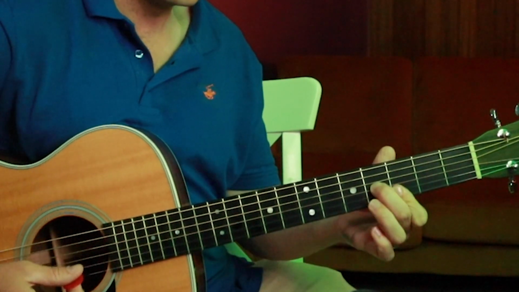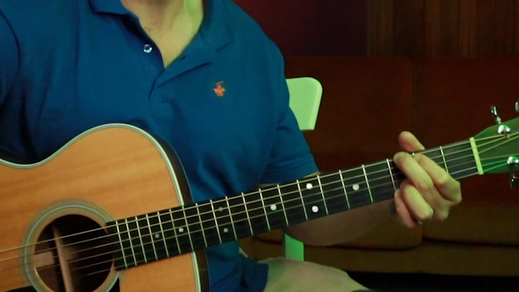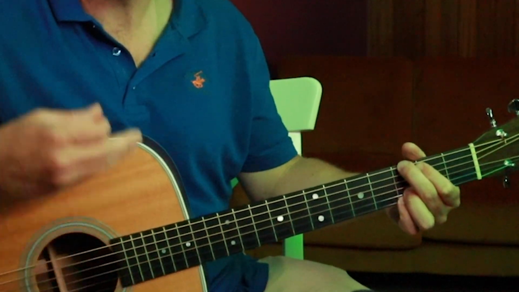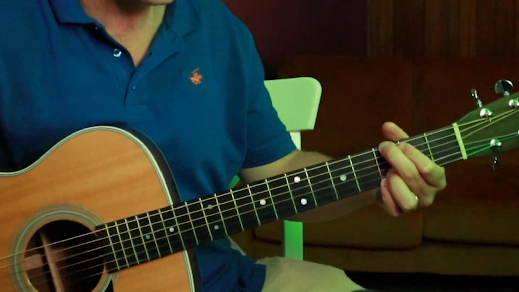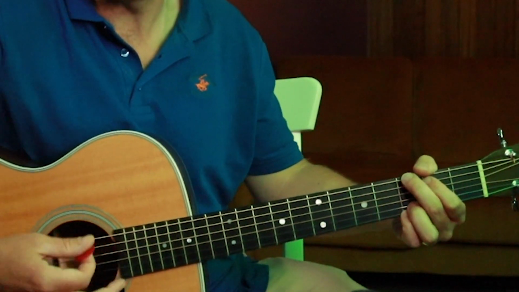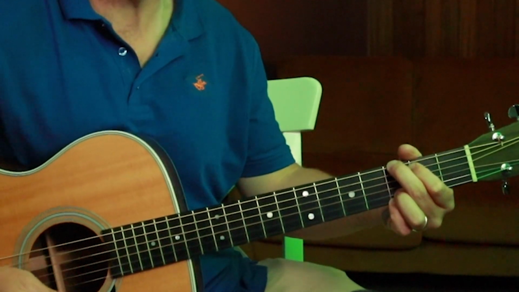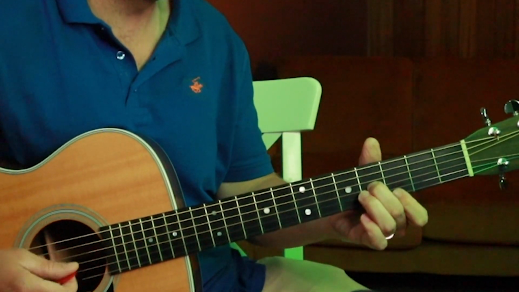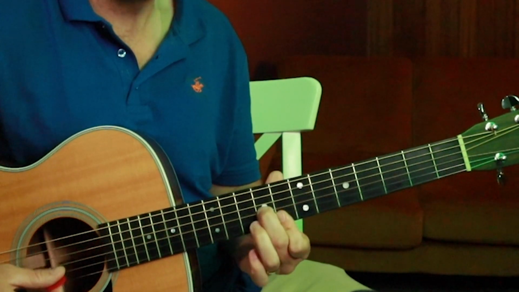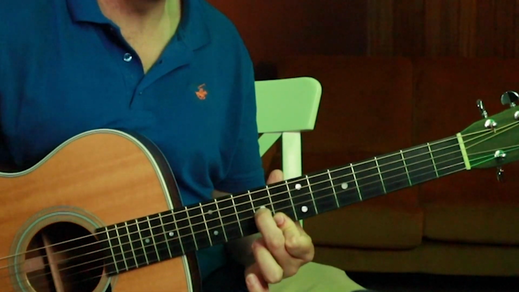Okay, so I'm going to use a cool chord progression using that idea. So I'm going to just start playing a G. I'm going to strum it twice, 1, 2, and then slide into my sixth. And come up to a C like this.